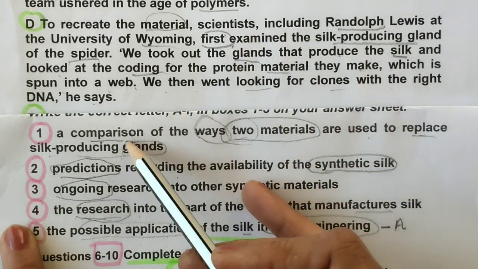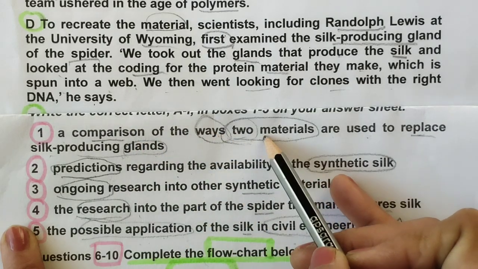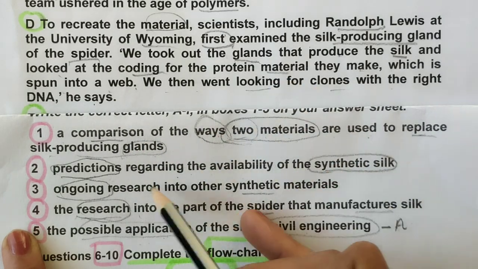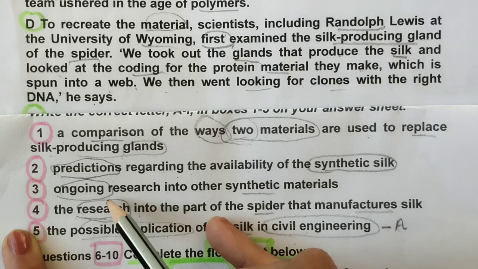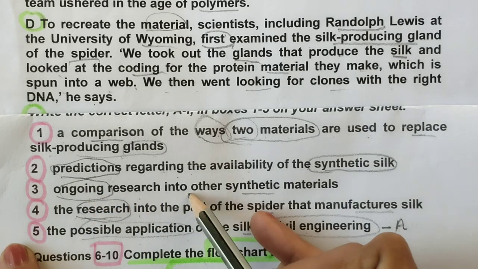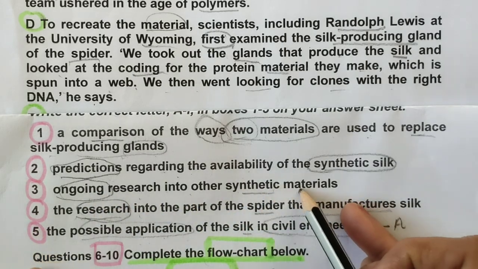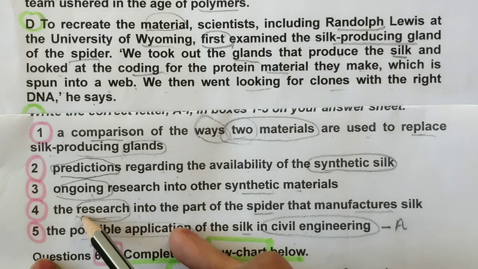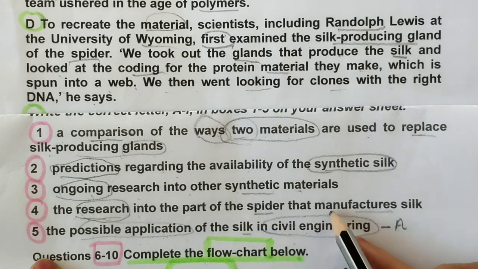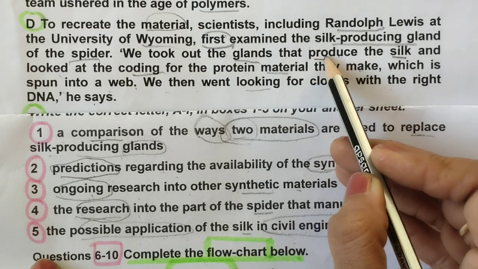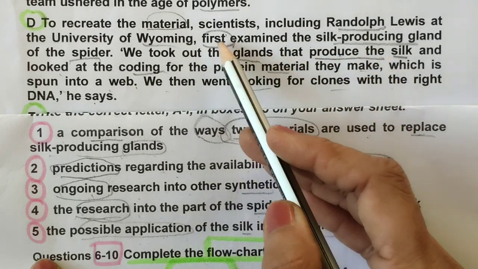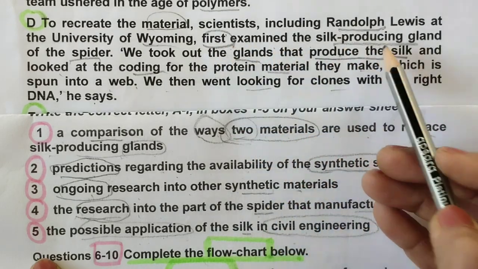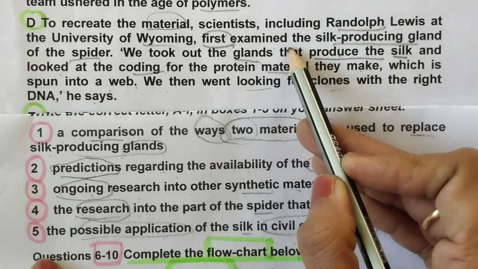See this? Comparison of two ways of material. No, comparison is not there. Prediction is also not there. Ongoing research into other synthetic materials. Ongoing research is not there, but yes, we can match this: research into the part of the spider that produces the silk. We first examined the silk producing gland. So this we can match.